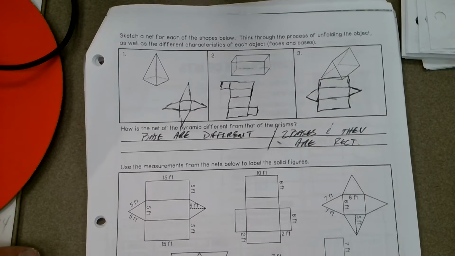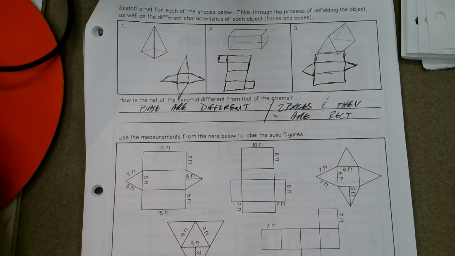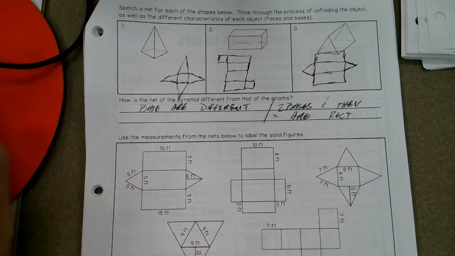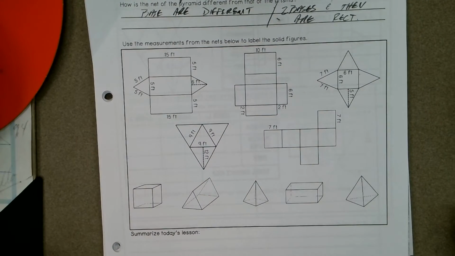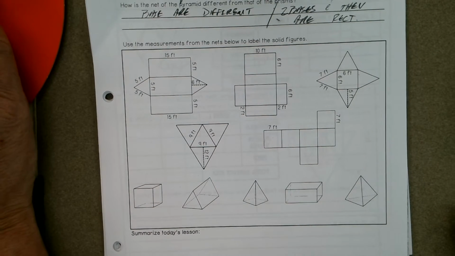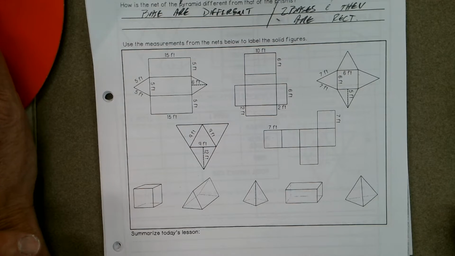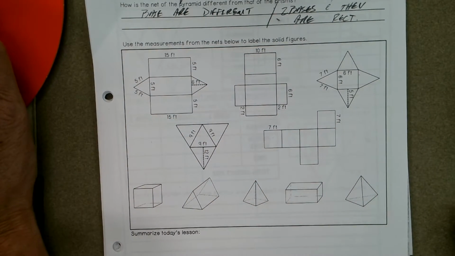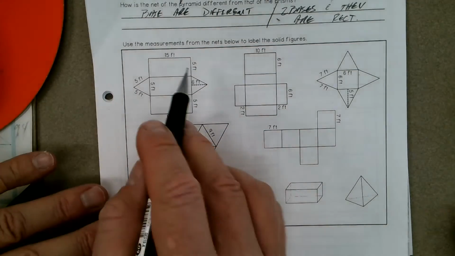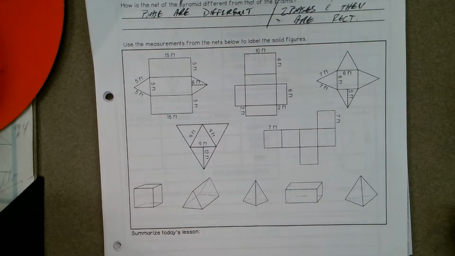Okay, let's slide this down. Let me check it, and let's continue to rock and roll. There it is. Use the measurements from the nets below to label the solid figures. Okay, well, this should be interesting. We're going to take that bit of information up here at the top, and label these pieces down here.